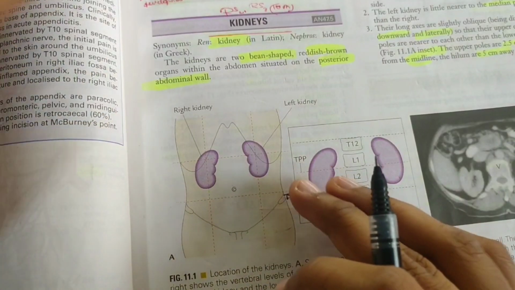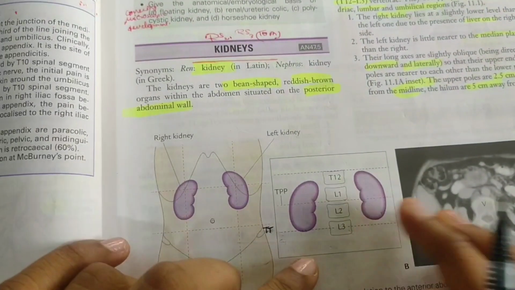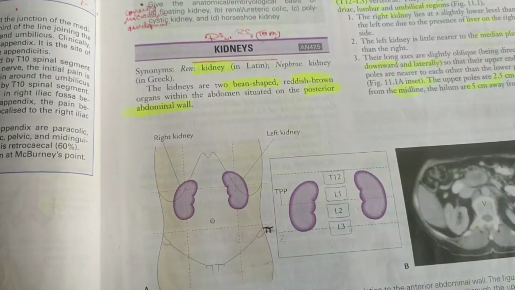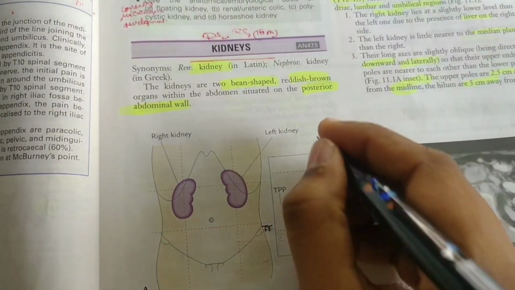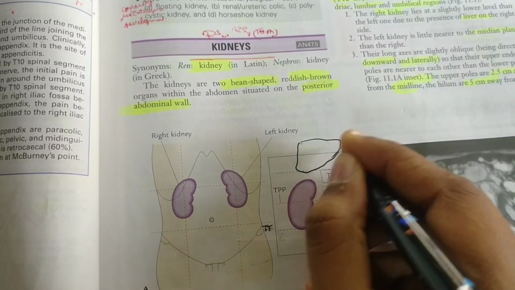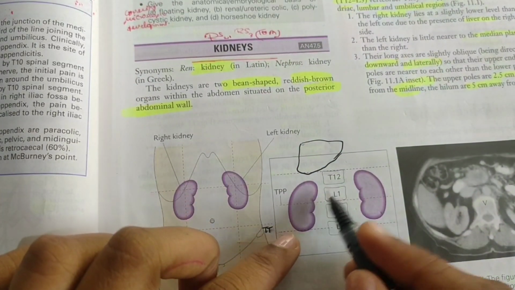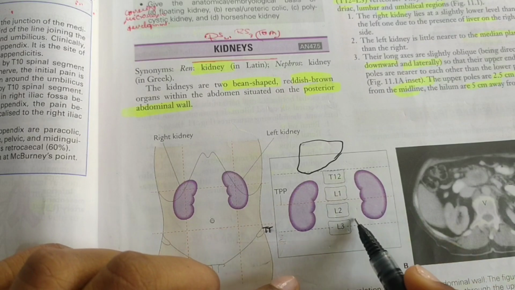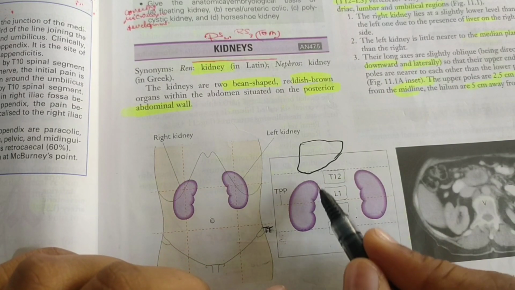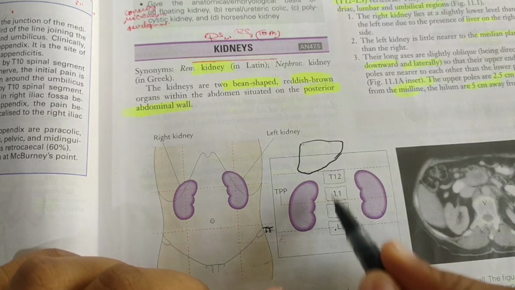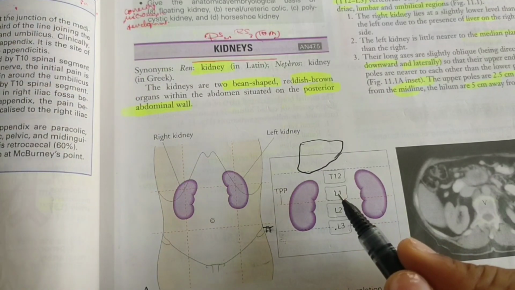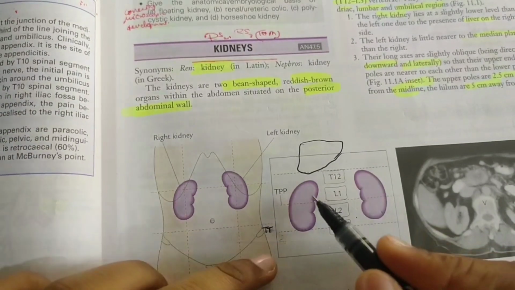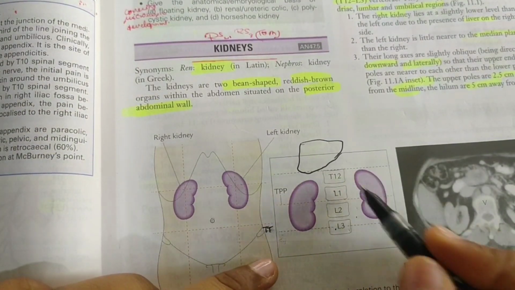You can write the position of the kidney with respect to the vertebrae. Because of the presence of the liver on the right side, the right kidney will be slightly lower than the left kidney. The left kidney will be from T12 to L2 vertebra, whereas the right kidney will be from L1 to L3 vertebra. Because of the presence of the liver, the right kidney is slightly lower than the left kidney.